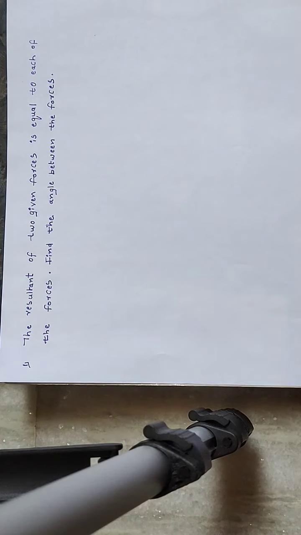Today we are going to solve some problems related to parallelogram law. So here we are coming to the first problem. The resultant of two given forces is equal to each of the forces. Find the angle between the forces. So this is a very simple problem.